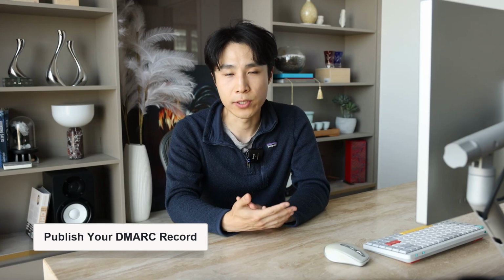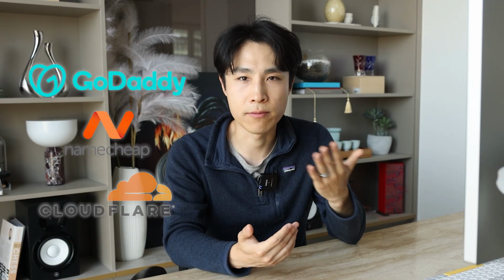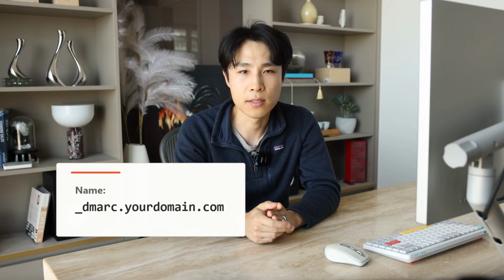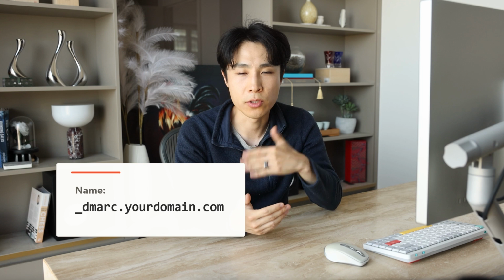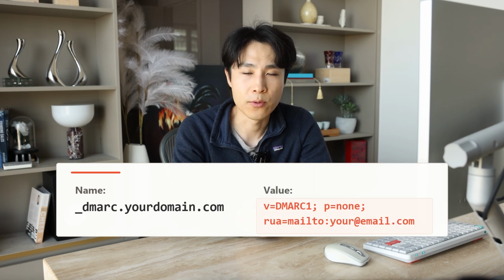And this again is done through your DNS provider, not inside 365 itself. So go back and log into wherever you manage your DNS. That could be GoDaddy, Namecheap, Cloudflare, whoever your domain registrar is. You're gonna need to add a new text record. For the name field, enter what's up on your screen, except with your domain instead of yourdomain.com. And for the value, start with this.